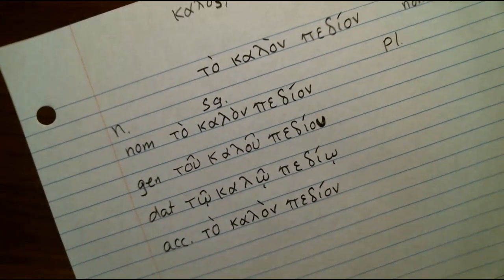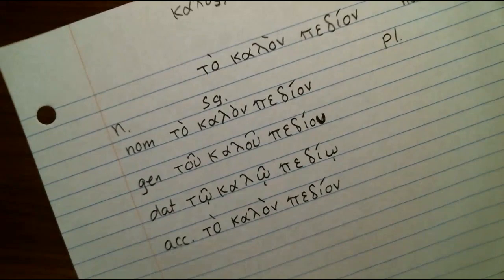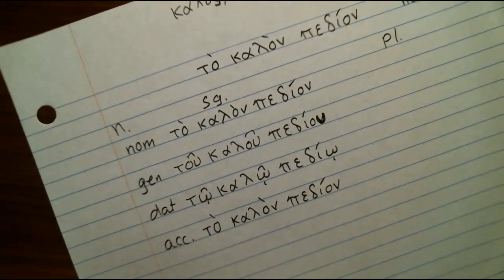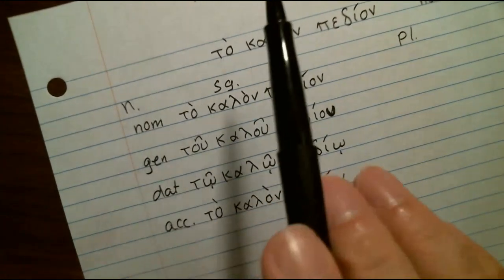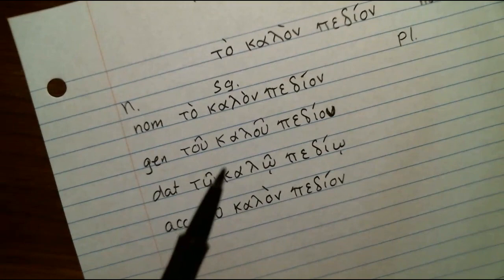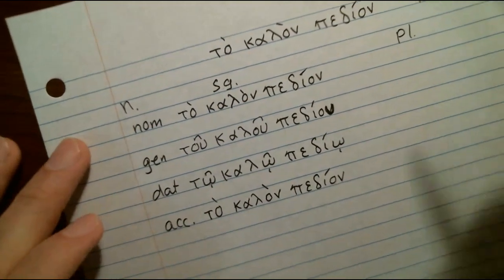Okay, so if you came across this set of words in a sentence, you would not know if it was nominative or accusative. So if you initially feel confused, nothing is wrong. There should be a little bit of confusion until you have time to see the context. Okay, let's go to the plural now.